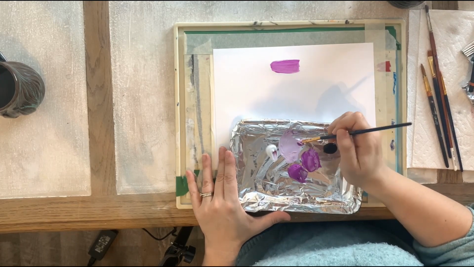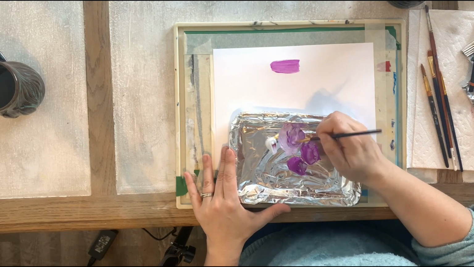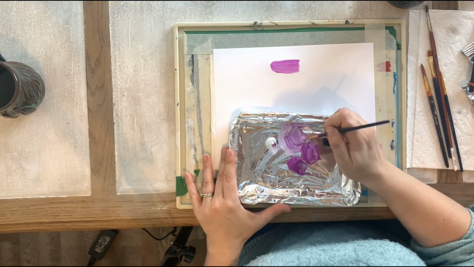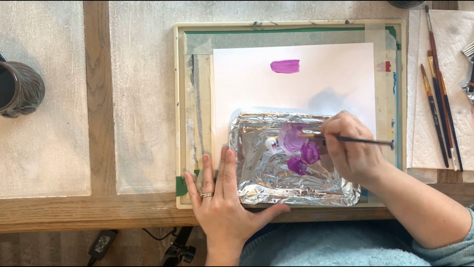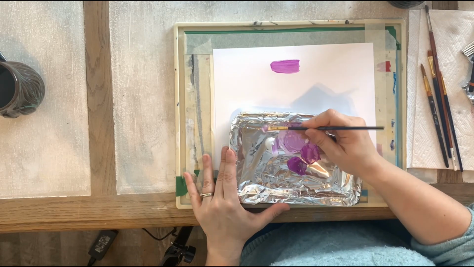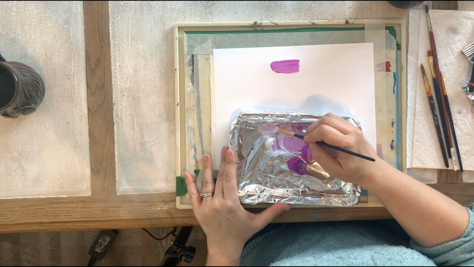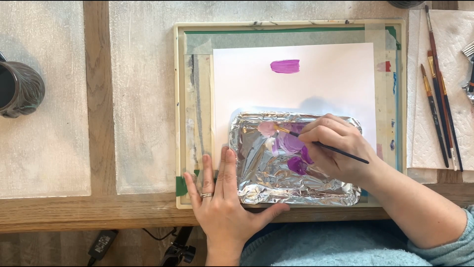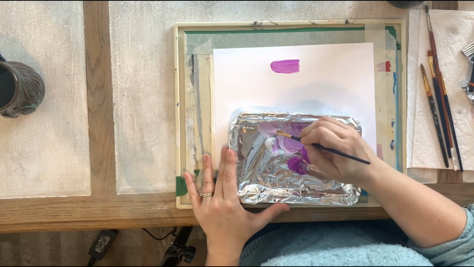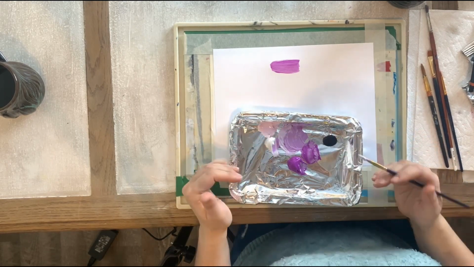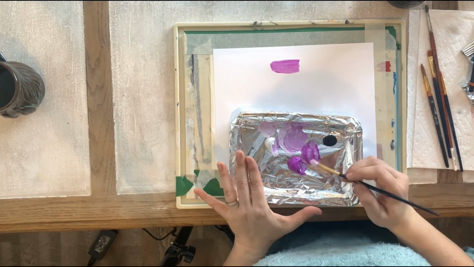So I'm going to add a little bit more purple to my palette. I've got some different values. I've got a really light value over here. These are my paler colors that I'm going to have in the background. And as we get closer to the foreground, they're going to get darker.